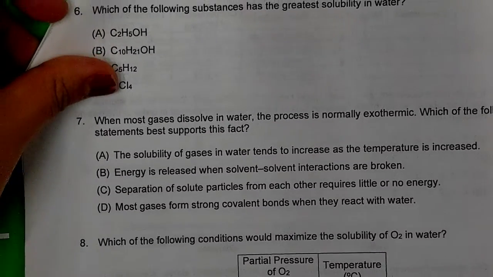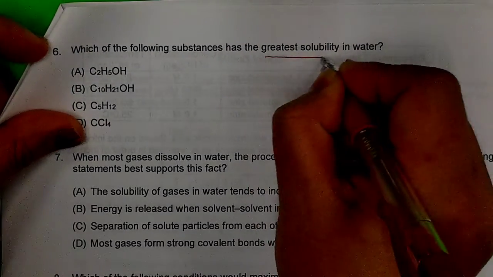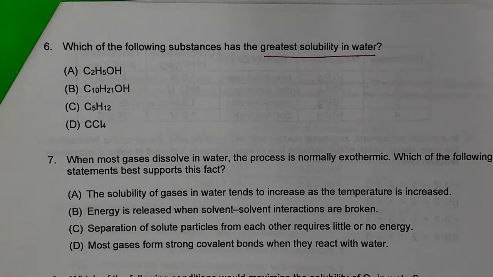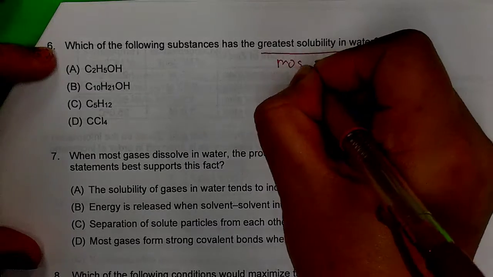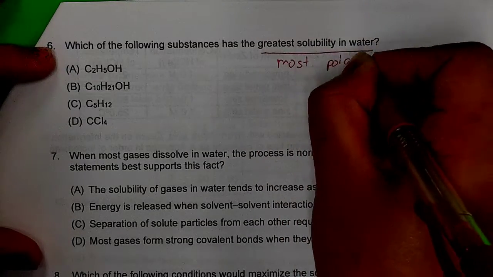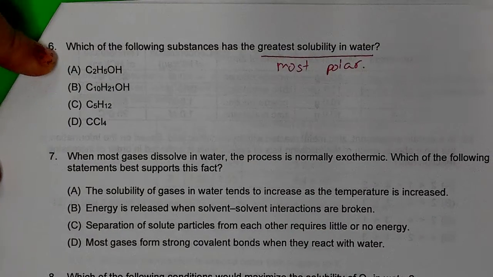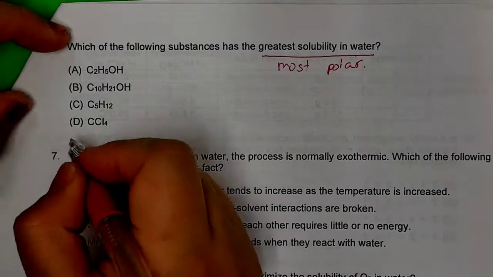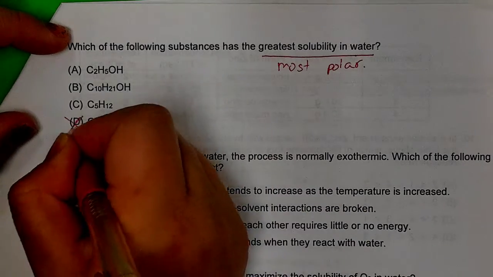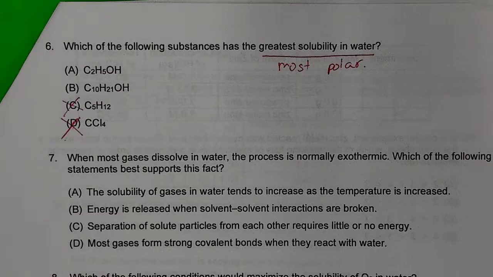Let's see, number 6. What are we looking at? Greater solubility in water. Most polar. D is out. Why? Fully symmetrical. It's definitely totally symmetrical. It's non-polar. So is C. C is also out, right?